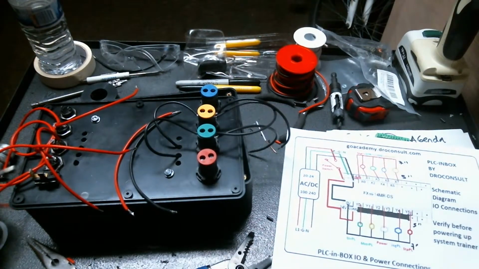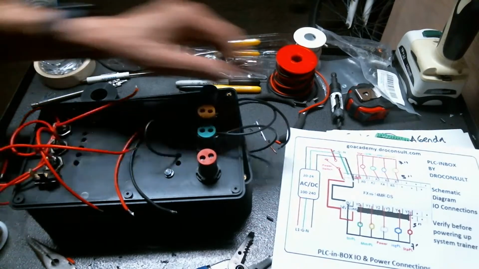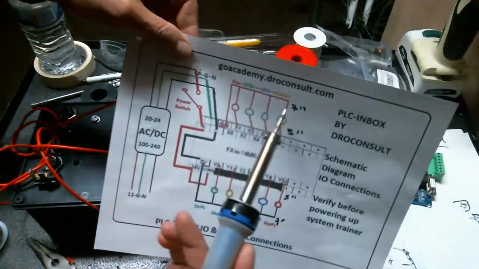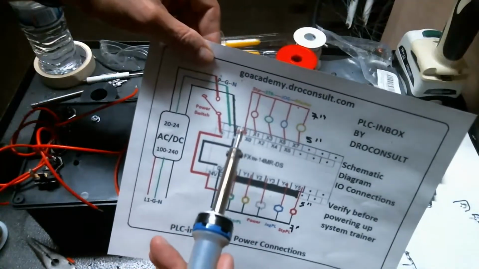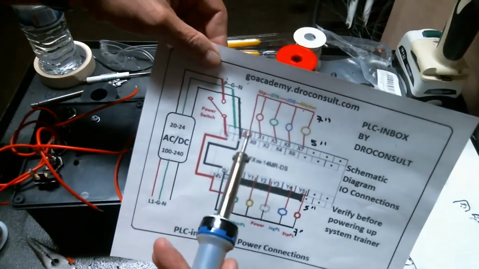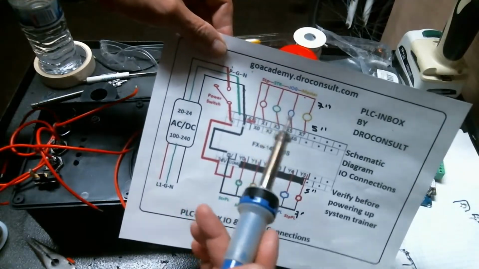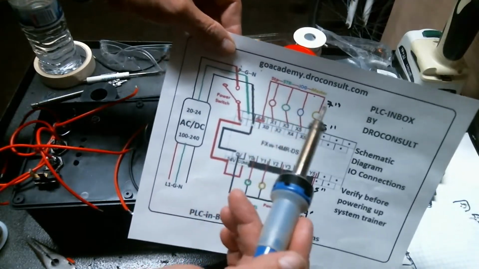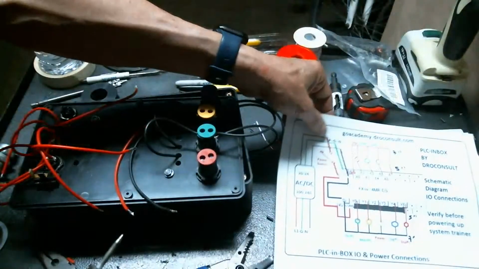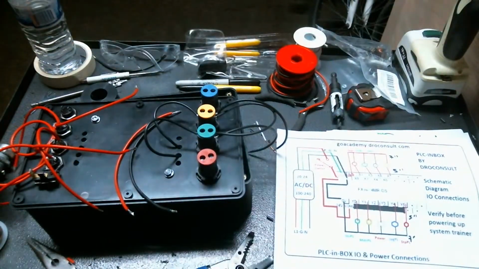Anyhow, we're doing this part right here. We're connecting all these common wires, so this is power really going into the sensors or input push button, right? So we're gonna wire all of this, and I'm gonna be doing the last one here.